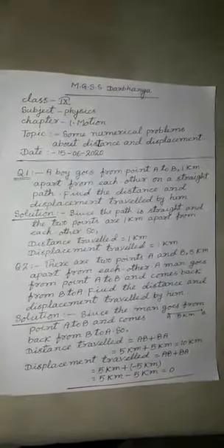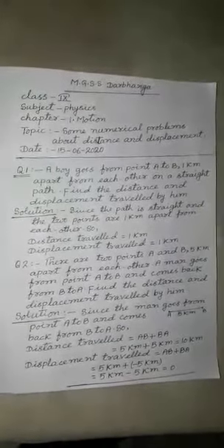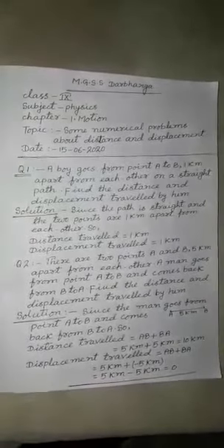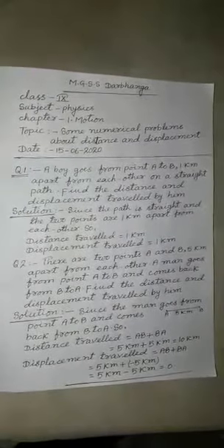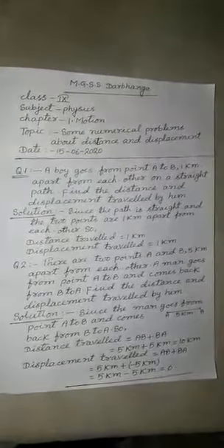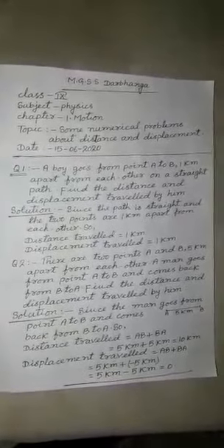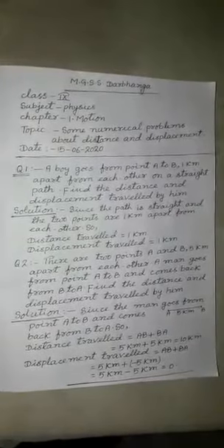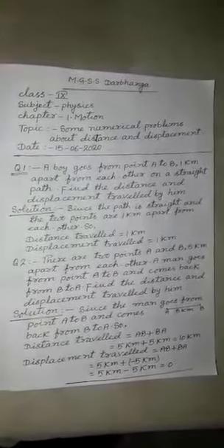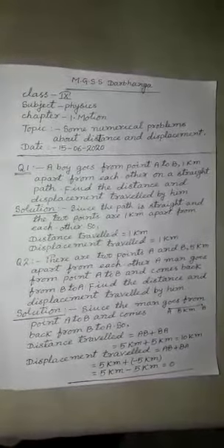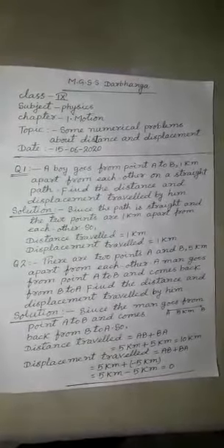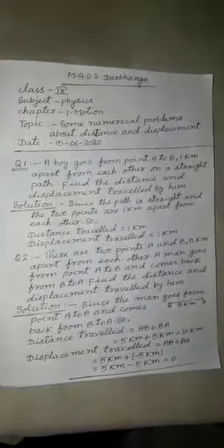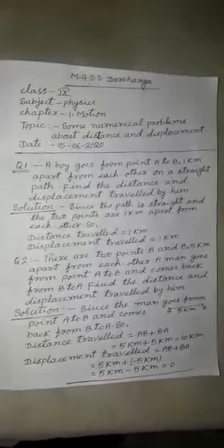Dear students, A and B, they are the 2 points, and they are apart from each other by 5 kilometer, means A to B or B to A, that is 5 kilometer. And here in the question, the person is going from point A to B and comes back B to A. In this condition, what is the distance traveled by him and displacement traveled by him?